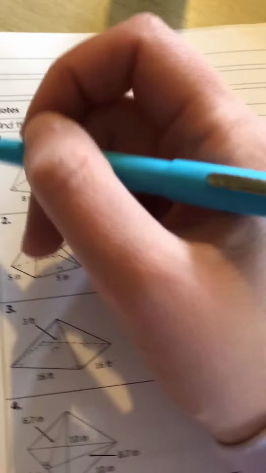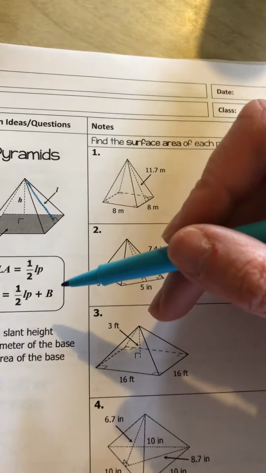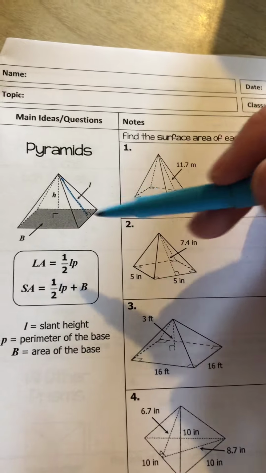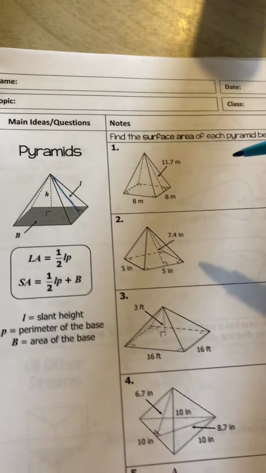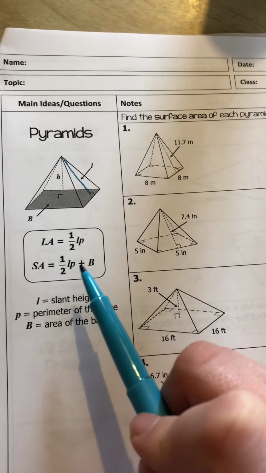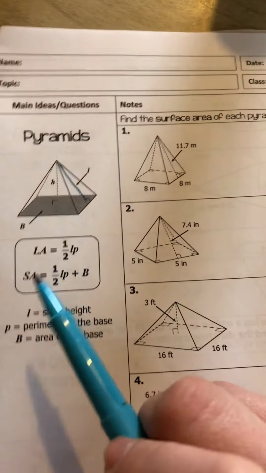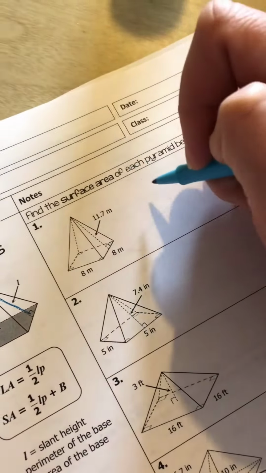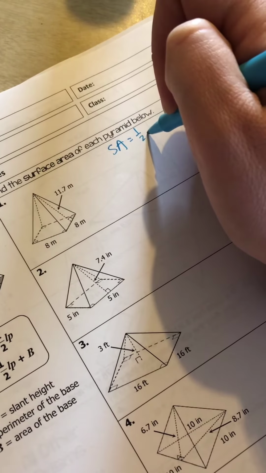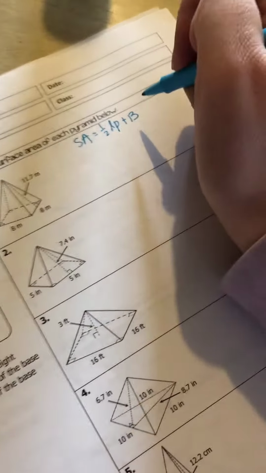In this one, it's a square. And these are squares. So you have to find the area of that base. That's what that big B is, okay? And then the perimeter, we know perimeter means add up all the sides. So that's why I said that I think surface area is hard, because you're finding perimeter, which is already a formula, you're finding base, which is another formula, and then you're plugging that into a formula. And this first one, surface area, equals 1/2 L P, like a cursive L, P, plus your big B.